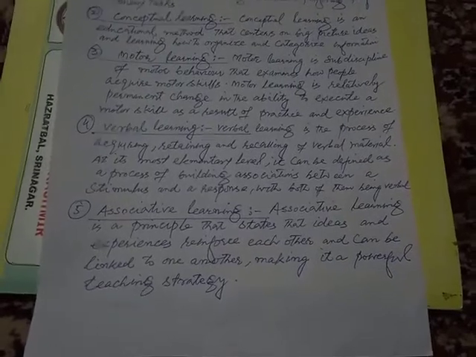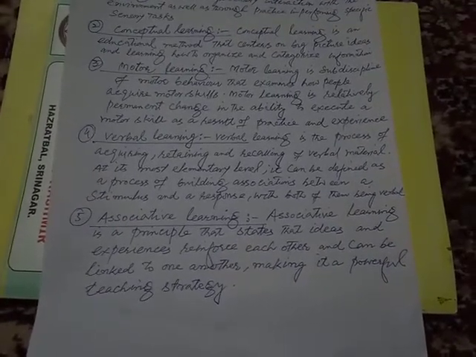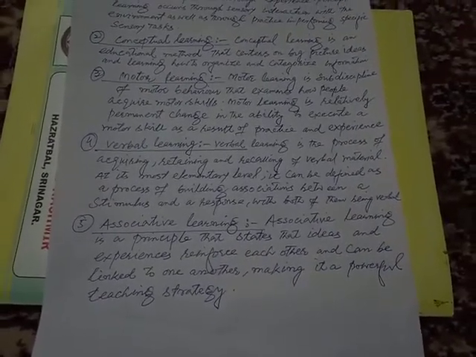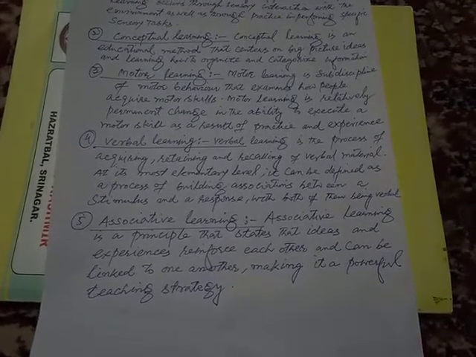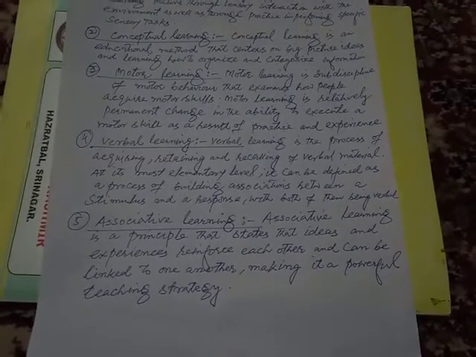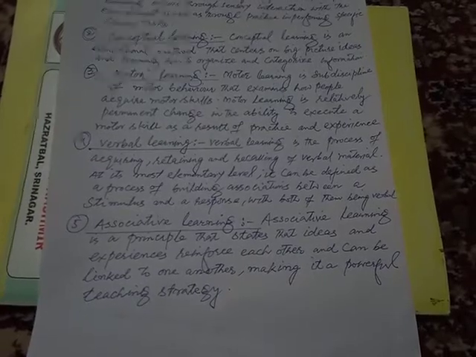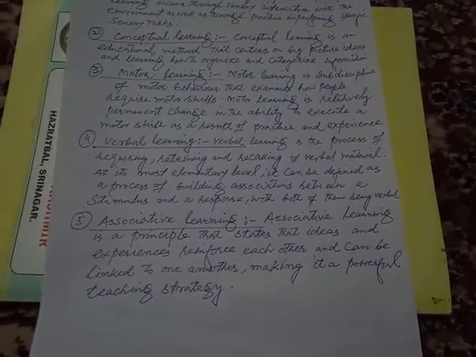Dear students, these are the types of learning. There are other types of learning as well, but keeping the syllabus and content of class 12 in mind, we had to discuss all these types of learning that I presented here. Dear students, this was all about the lesson on learning.